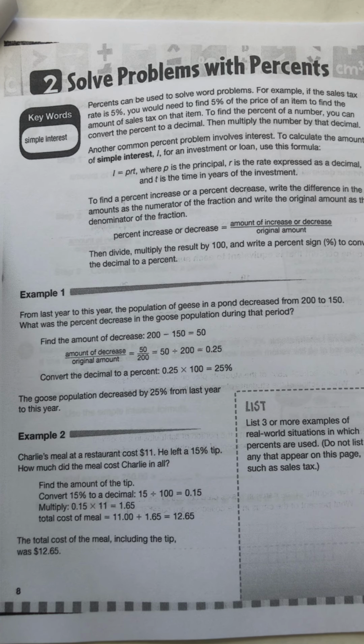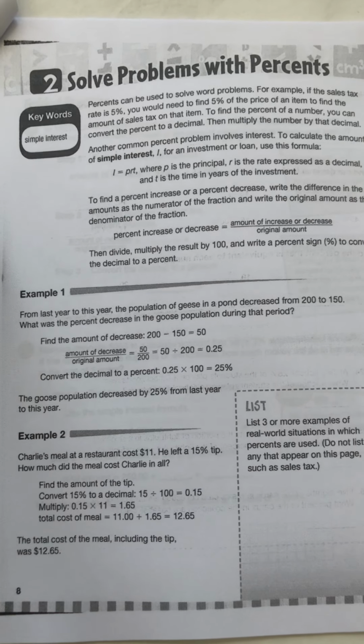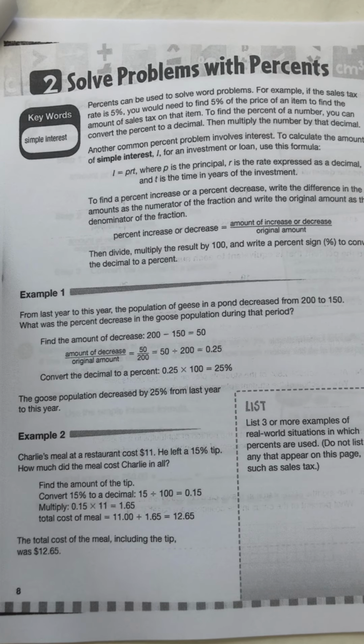Okay, so this is lesson 2, starts on page 8, solve problems with percents. You really needed to know or do lesson 1 before this, because you need to know how to relate the percent, the decimal, and the fraction, or convert all of them amongst each other in order to figure out solving problems with percents.